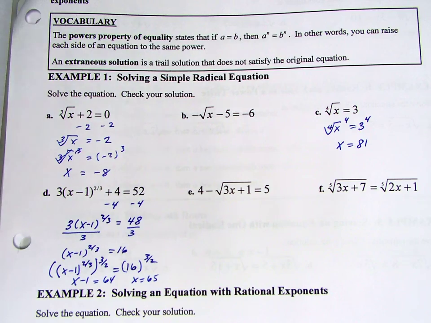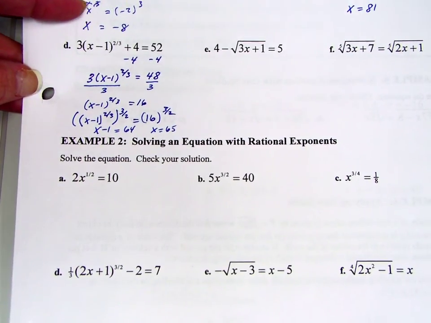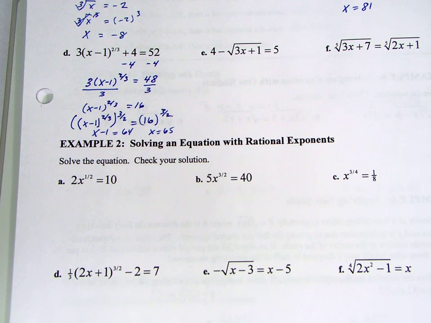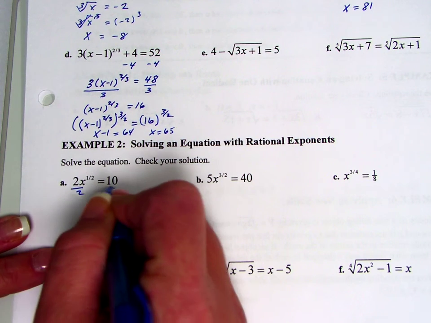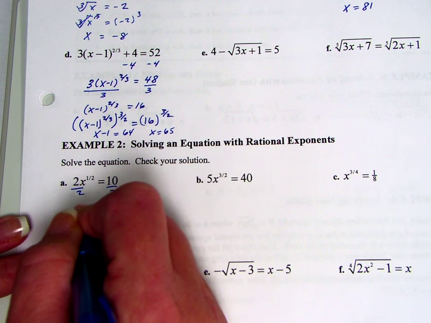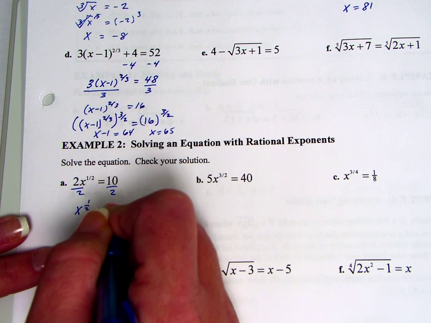So let's look at the next section. For example 2, solving an equation with a rational exponent. We're going to do exactly the same thing we did in the first example, except instead of giving it to us in the radical form, they're giving it to us as a rational exponent. The first thing I'm going to do for this first one is divide by 2. So I get x to the 1/2 power equals 5.